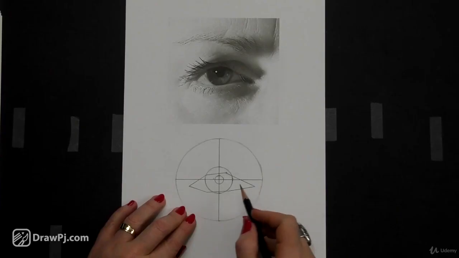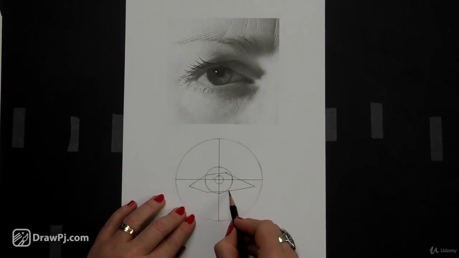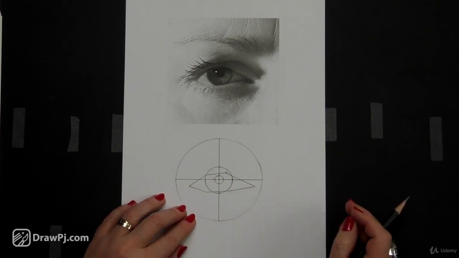There are, of course, lots of exceptions to that rule, but in general, you'll find that the bottom of the eyelid just covers that very tiny last bottom bit of the iris. So you have an angle that travels up and then your final angle that travels up again further.